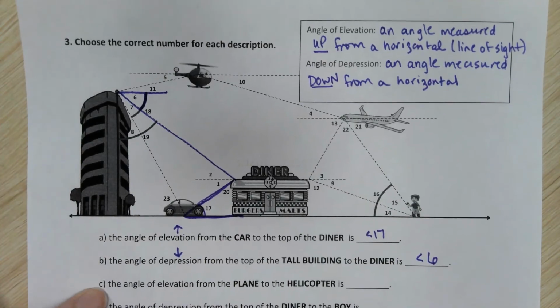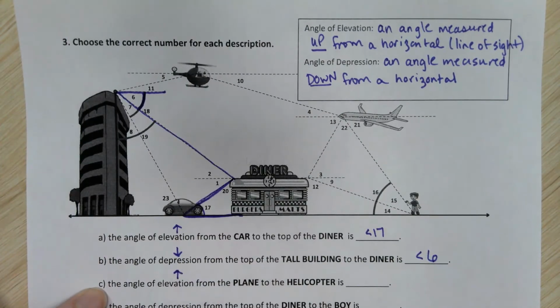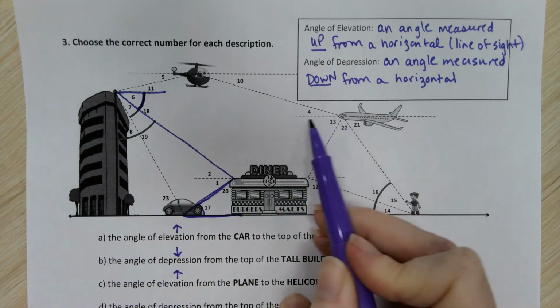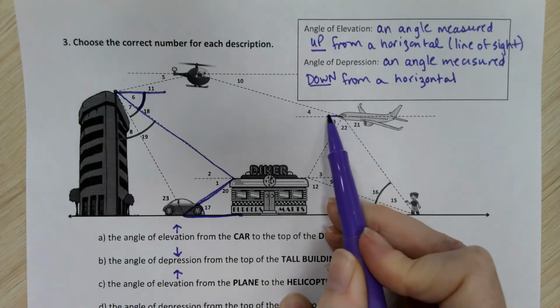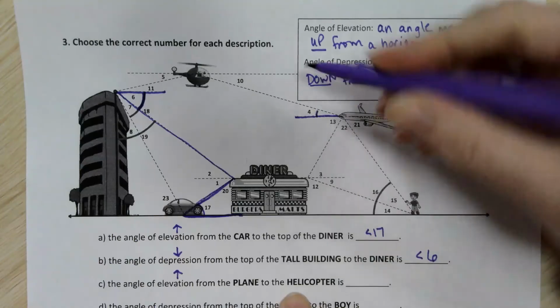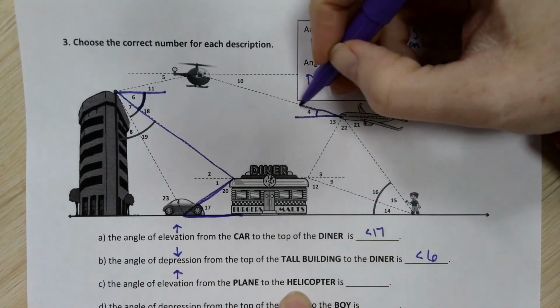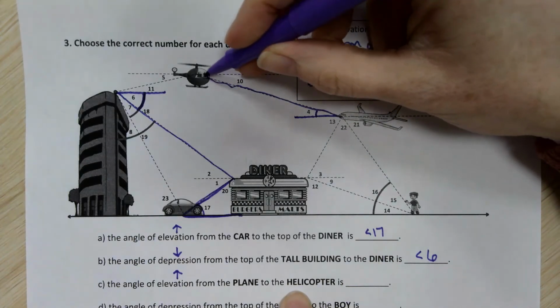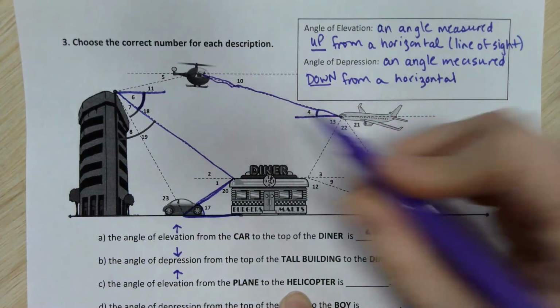Next up, the angle of elevation. So we're looking for an angle up again from a horizontal, this time connecting the plane to the helicopter. So if we go to the plane, there's a horizontal that's looking out this way toward the helicopter. Then we would go up from there until we find a way to look at the helicopter itself. That would be angle number 4.